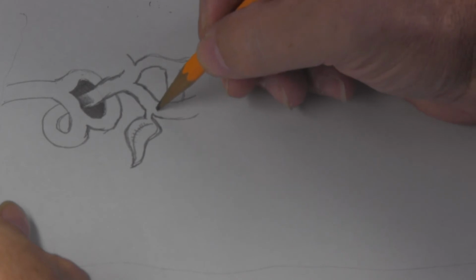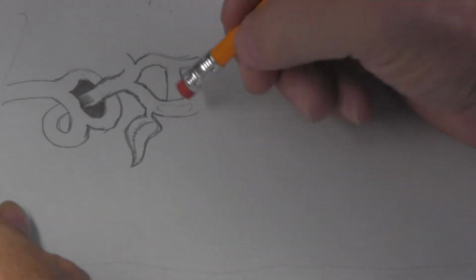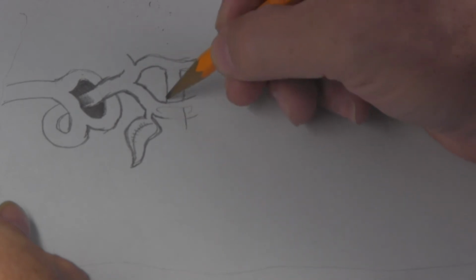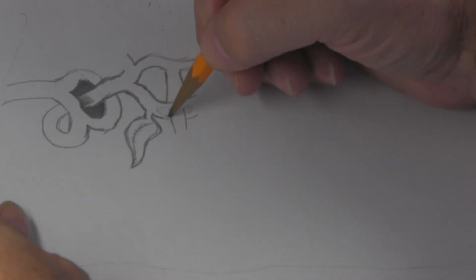And this time, I'm going to go through the actual path itself by once again erasing a break. And now it looks like the thread that goes through the eye of a needle. Now it's actually going straight through the path itself.